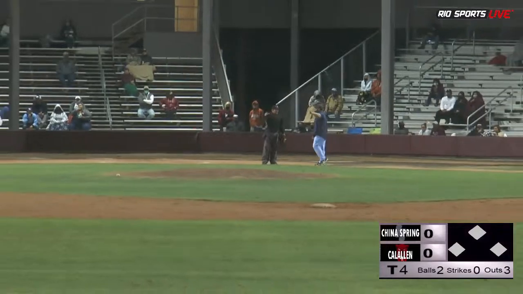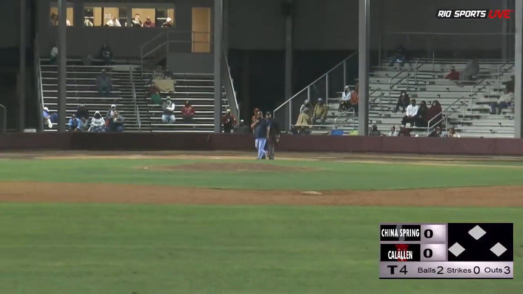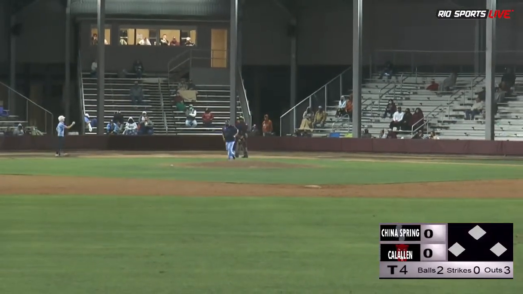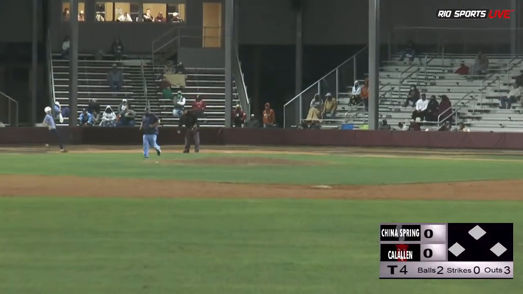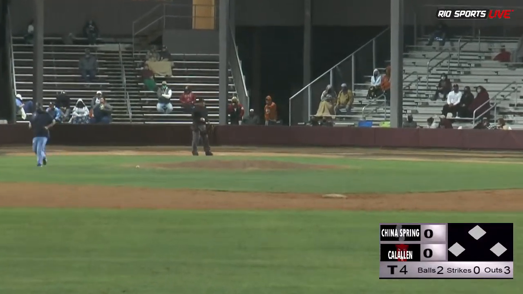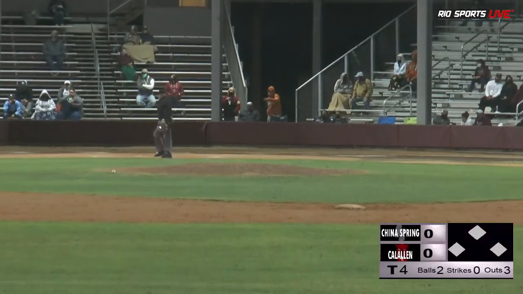So we're headed to the bottom of the 4th. So no runs, no hits, no errors. Nobody left on base for China Spring. Headed to the bottom of the inning. We'll be back. This is Real Sports Live.